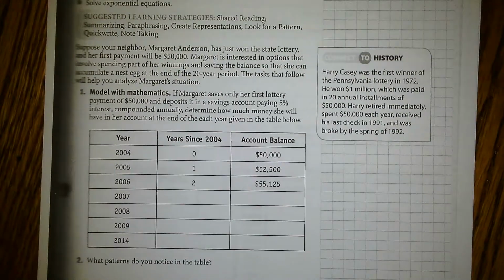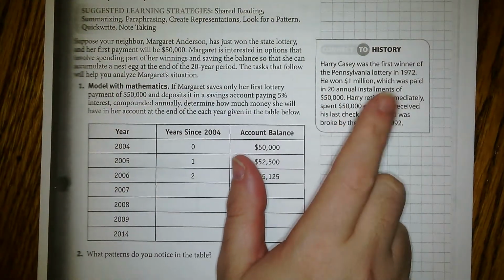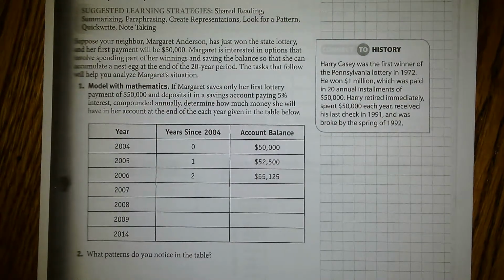Fun fact, Harry Casey was the first winner of the Pennsylvania lottery, and he won $1 million, and he retired. He got 20 annual installments of $50,000. So he retired. He spent $50,000 each year, and by the end of the 20 years, he had no money and was broke after winning $1 million.